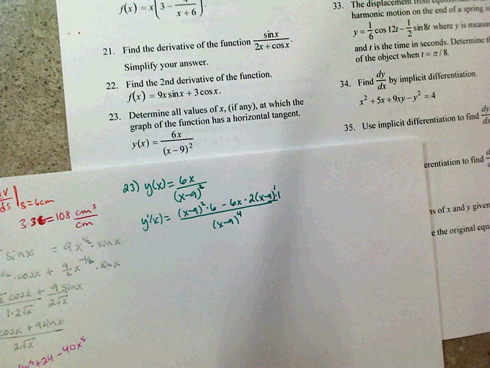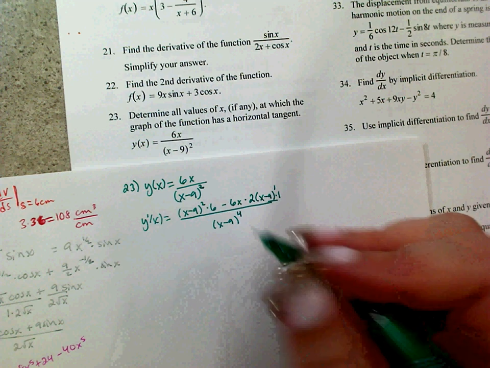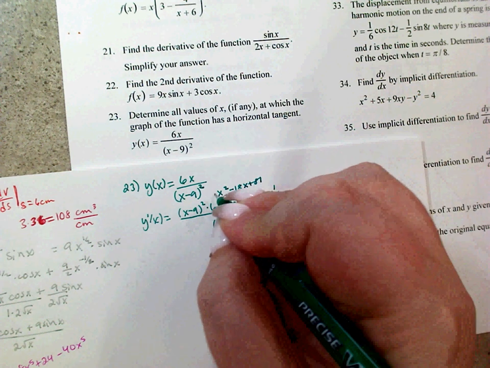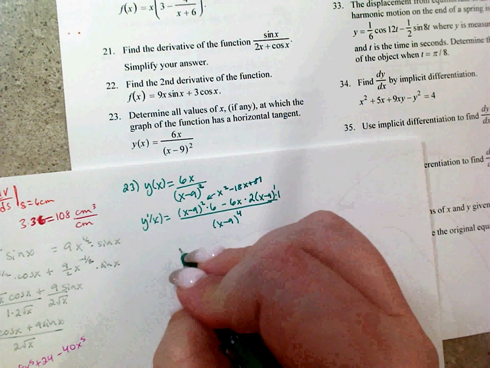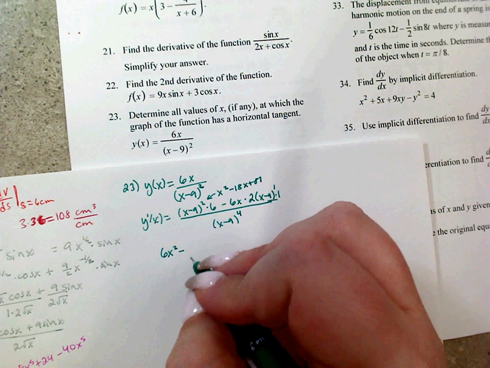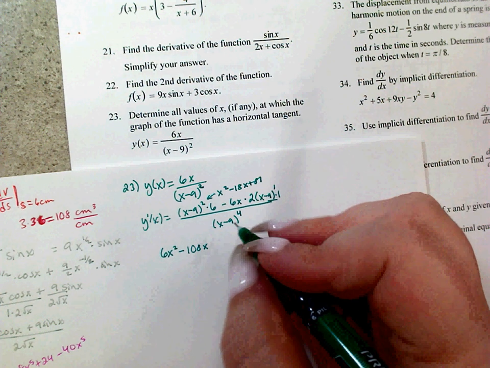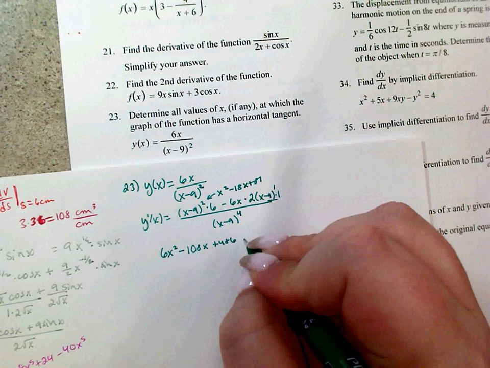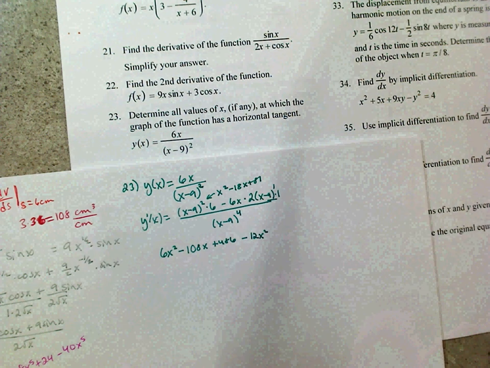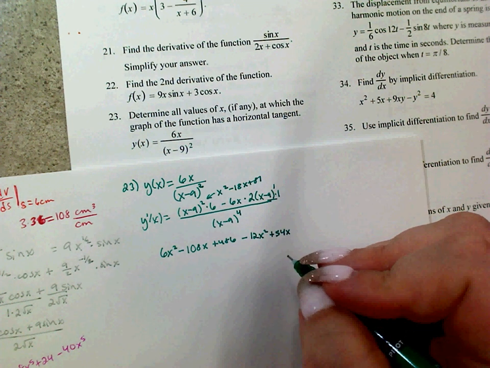So I'm going to distribute. Interesting. So this is x squared minus 18x plus 81 right here. So if I distribute my 6, I get 6x squared minus 108x plus 486, minus, I'm going to distribute a 12x, so minus 12x squared, and then plus 108x. Ugh, that's rude.